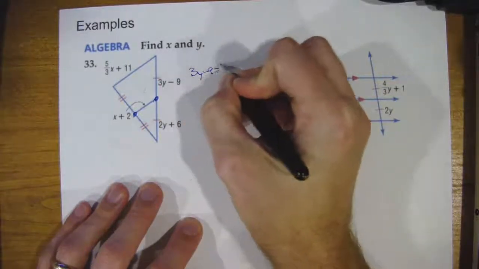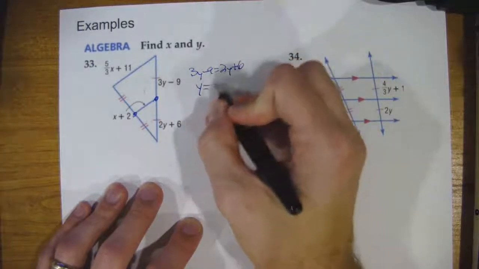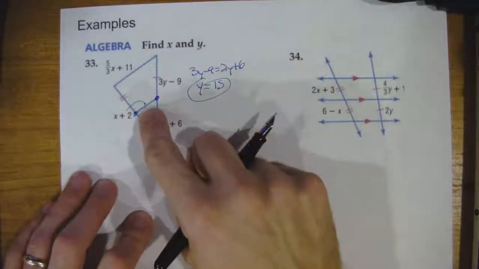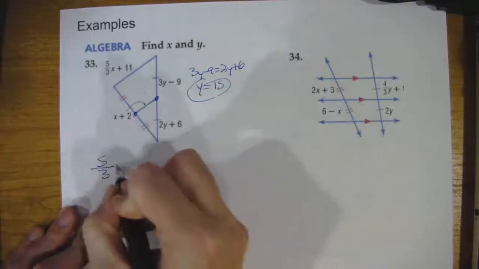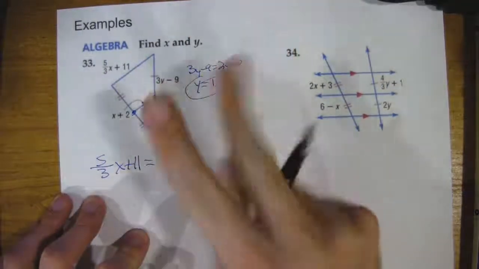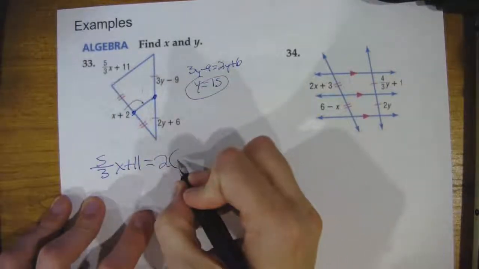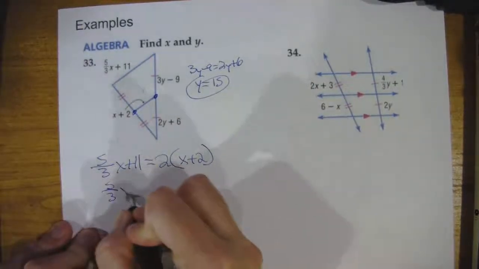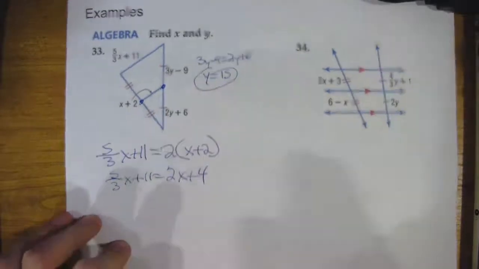3y subtract 9 is equal to 2y added to 6. Subtract 2y, that's y. Add 9, that is 15. So cool. Y is 15. That was easy. Remember, mid-segments are half the length of what we have here. So I could say 5 over 3x plus 11 is equal to, remember, this is half as much, so I'm going to have to multiply it by 2 to make it equal to that base. So in this case, 2 multiplied by x added to 2. Let's work that out. 5 over 3x plus 11 equals 2x added to 4.